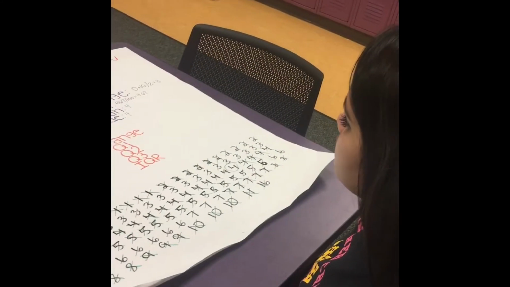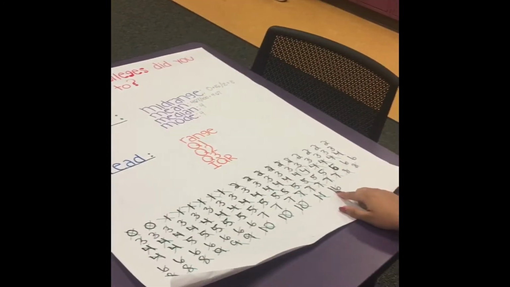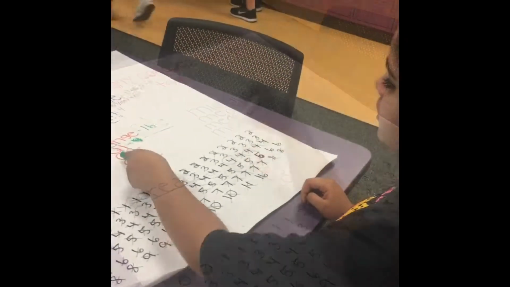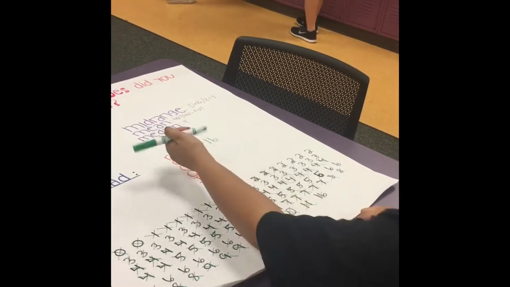Alright, so the range is the max number, which is 16, minus our min number, which is 0, which is going to give you 16. So our Q2 is the median, which is 4.